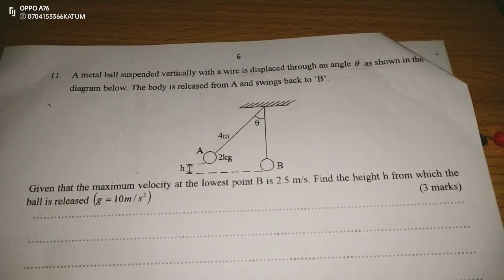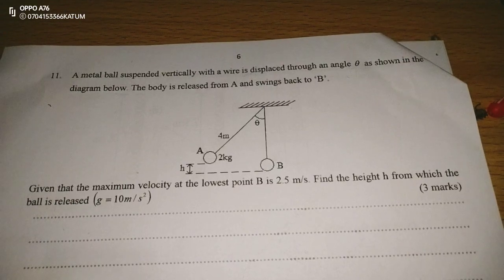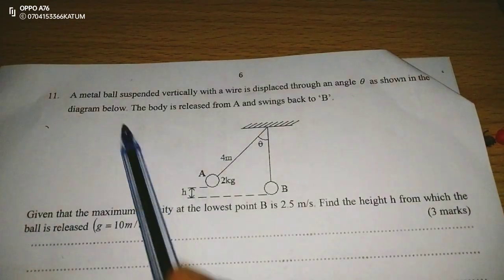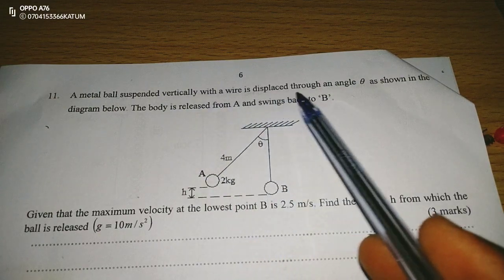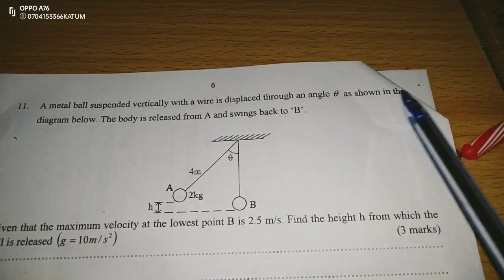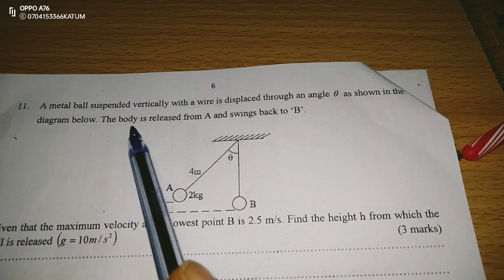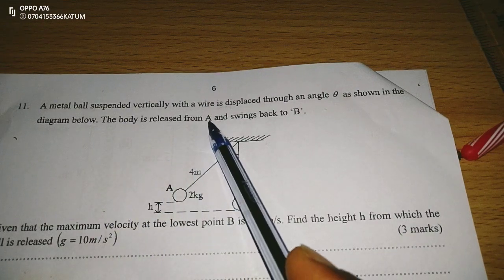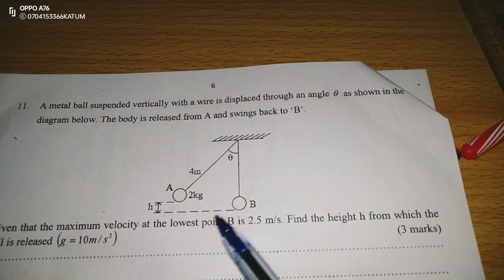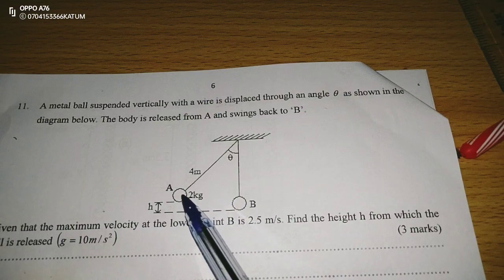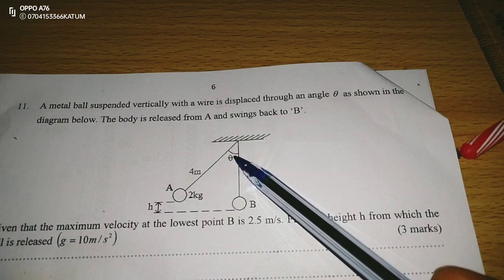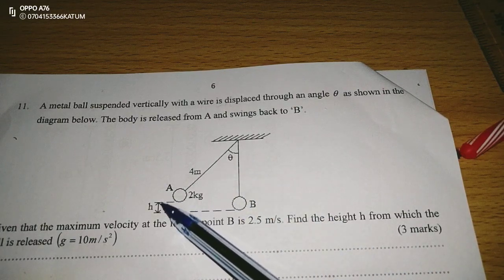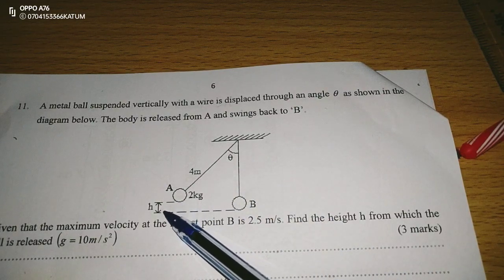We're going to do a physics lesson, paper 1, number 11 of this paper, where we're being told that a metal ball suspended vertically with a wire is displaced through an angle theta as shown in the figure below. The body is released from A and swings back to B. So the body is being released from A, then it swings until B through an angle theta. You can see it has been raised through a vertical height h.